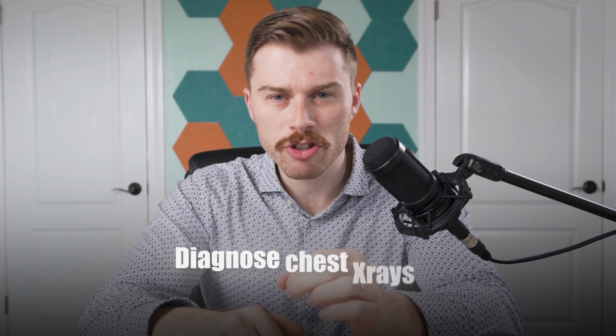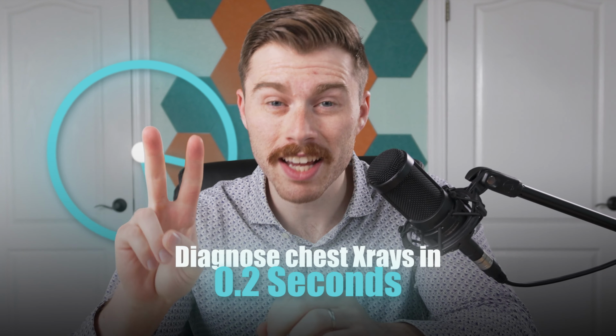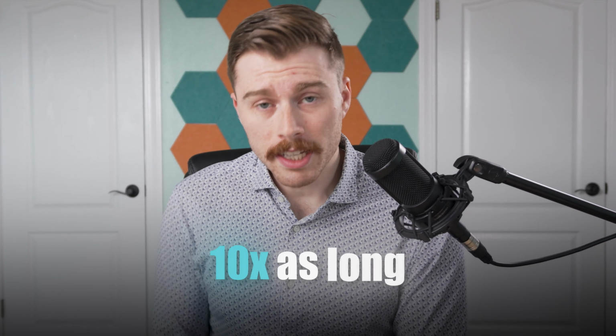Radiologists can diagnose chest x-rays in 0.2 seconds. This is how fast that is. Hang on, I think I blinked. If you didn't get it, that's okay. Honestly, me neither. What? Now I'm going to show you 5 images and give you 10 times as long.